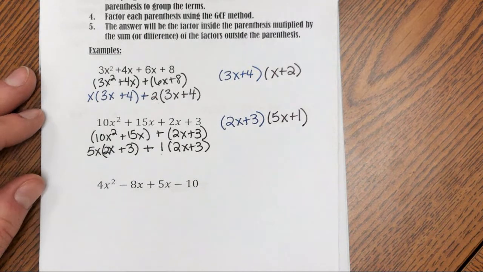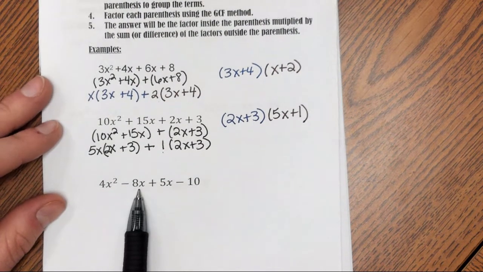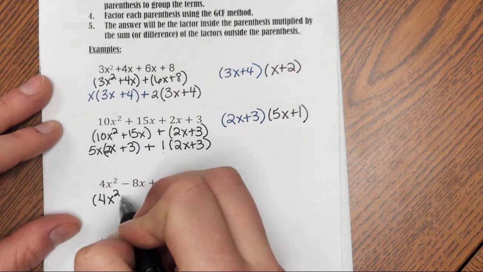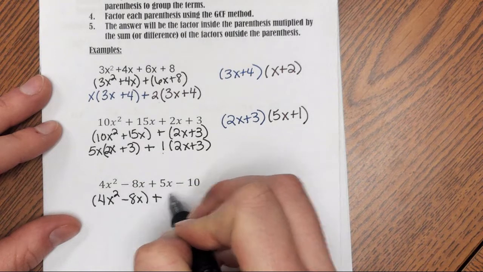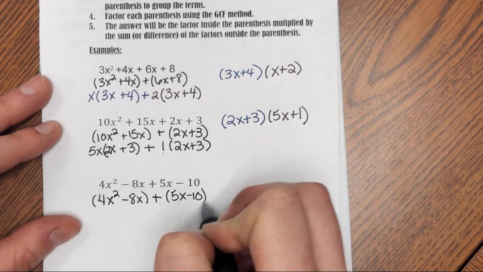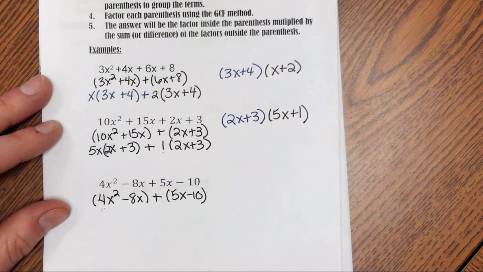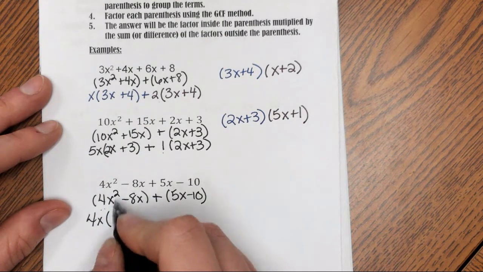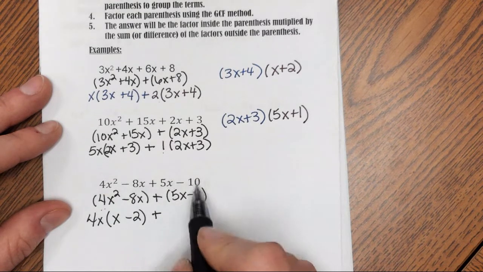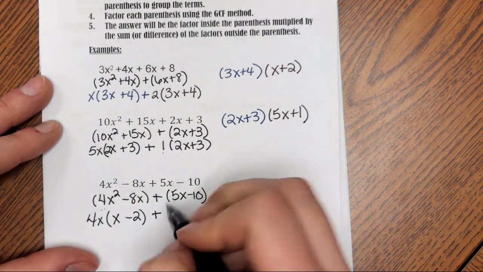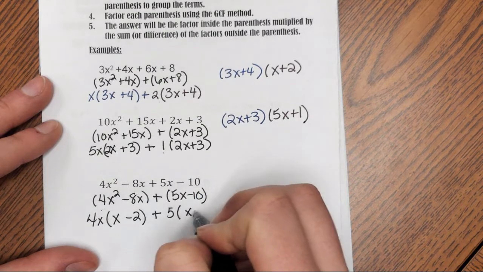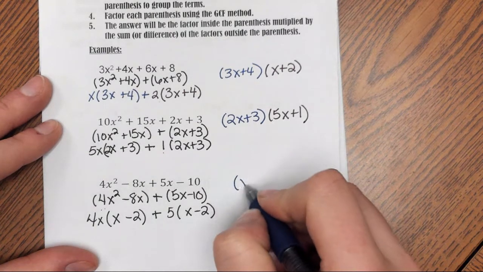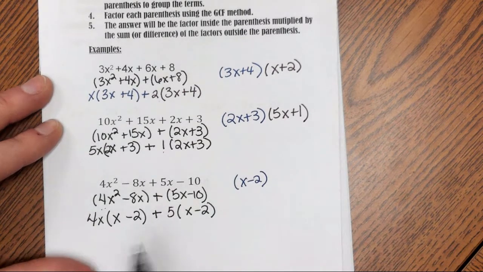All right, last example. I have 4x squared minus 8x plus 5x minus 10. No common factors. So I'm going to group it. My greatest common factor of 4x squared minus 8x is 4x, which leaves me with x minus 2. And my GCF for this piece, 5x minus 10, is 5, which leaves me with x minus 2. So the 2 factors here are going to be x minus 2 and 4x plus 5.